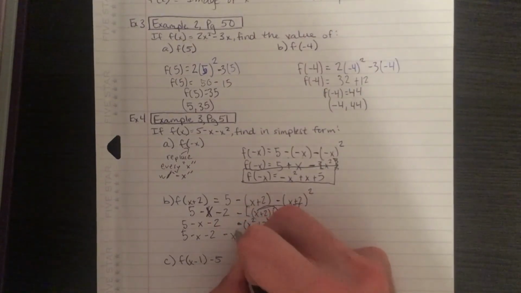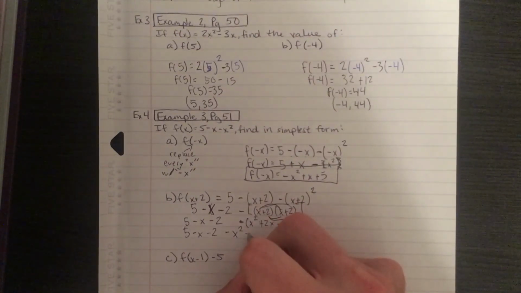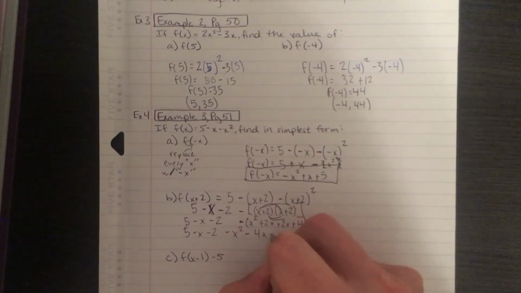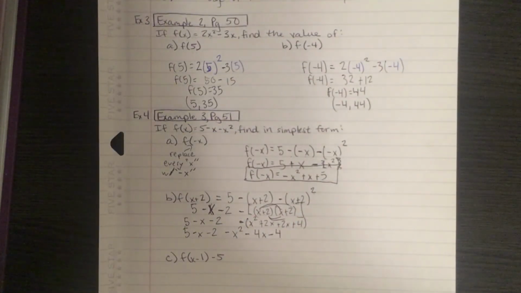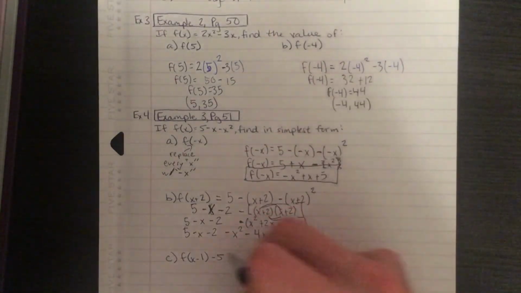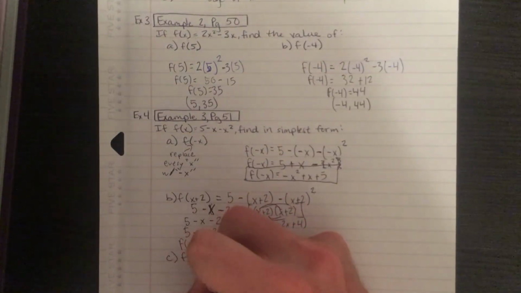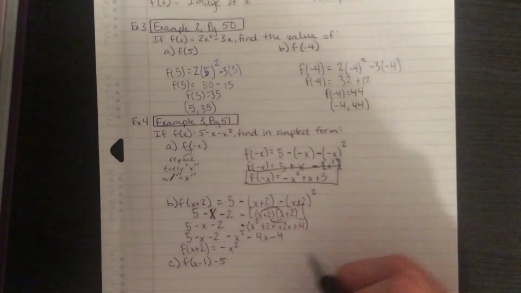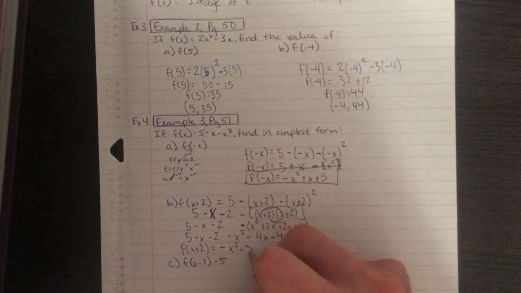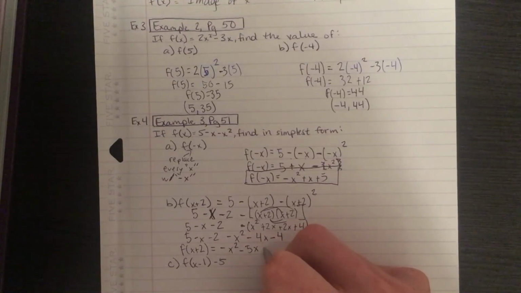So minus x squared, I'm going to combine those and then change the sign. Minus 4x minus 4. And then we will just finish combining like terms. So f of x plus 2 is equal to negative x squared minus 5x and then minus 1.